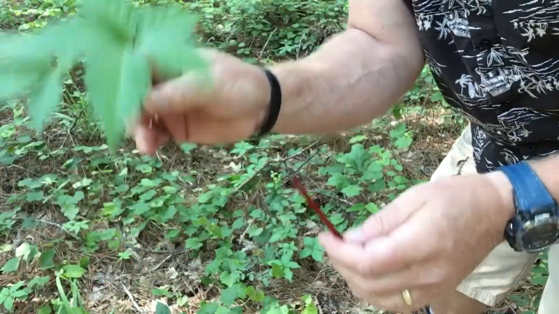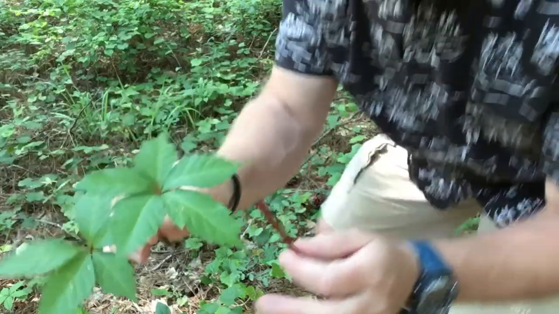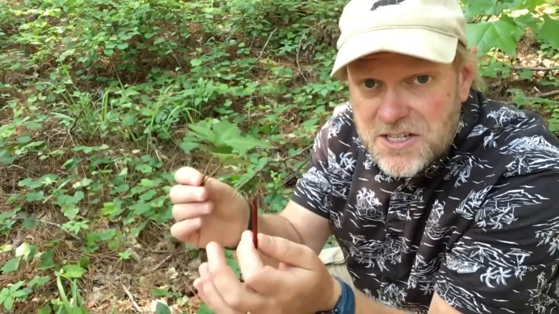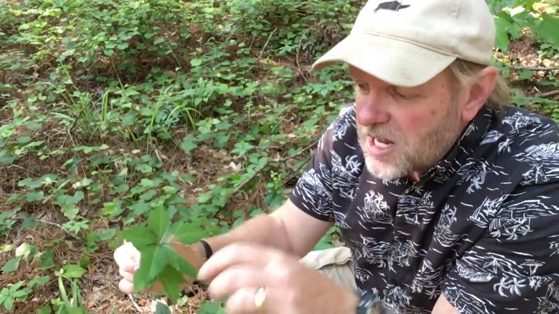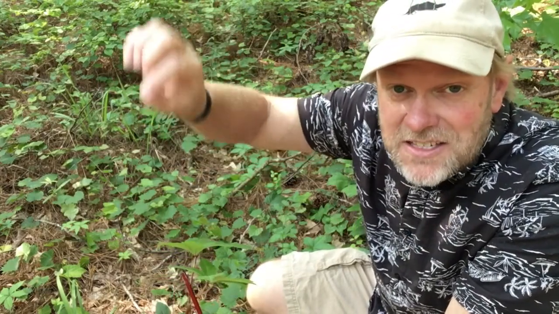Now, when Virginia creeper is young, oftentimes it will only have the 3 leaflets. So if you look at the whole vine, you will see that oftentimes you'll begin to see that same vine sprouting 5 leaflets as those leaves mature.